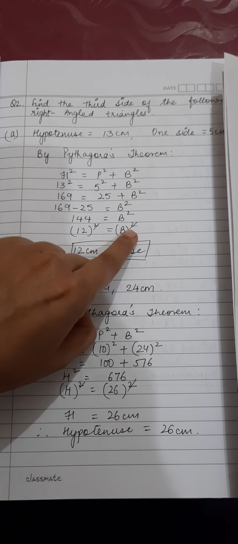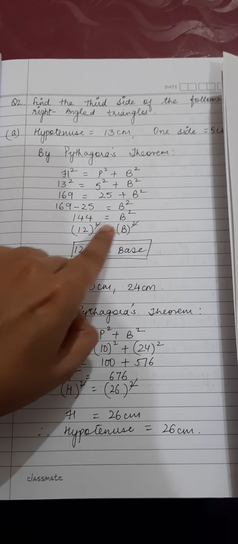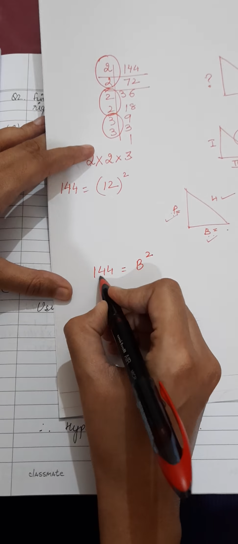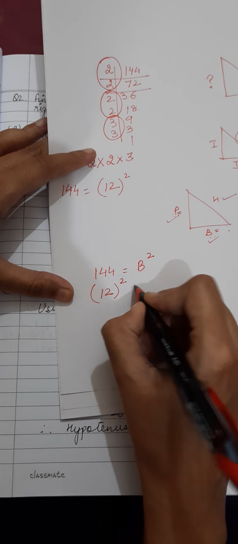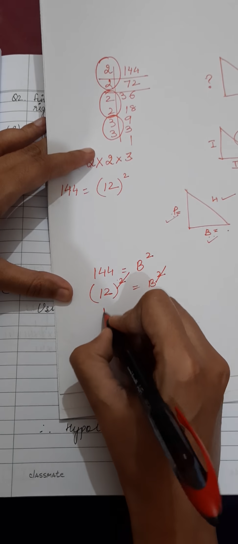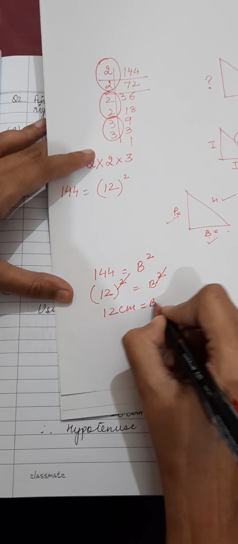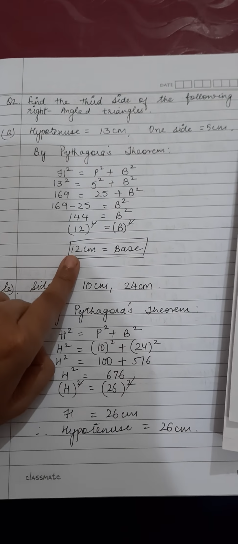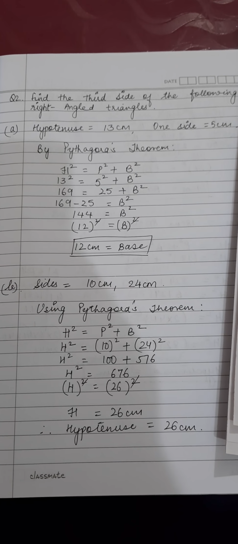Now we are squaring so that if the powers become the same, we can cancel them. Since it is written 144 equals base square and 144 is the square of 12, both the sides' powers are the same, so powers are cancelled. So this is 12 centimeters equals base. Okay, and this is the answer. This is the other side. That's how you are going to find it.